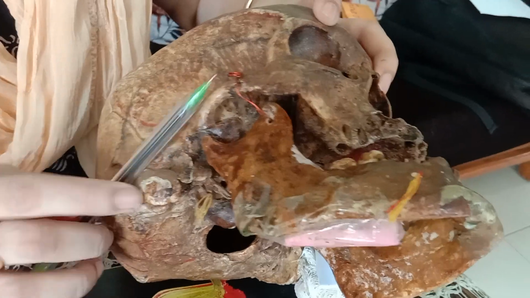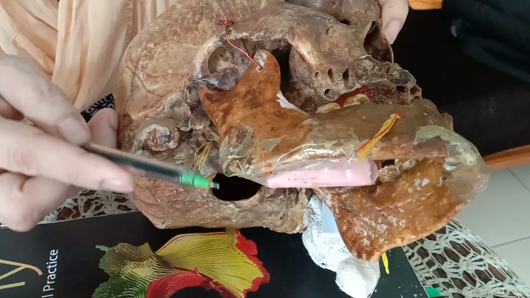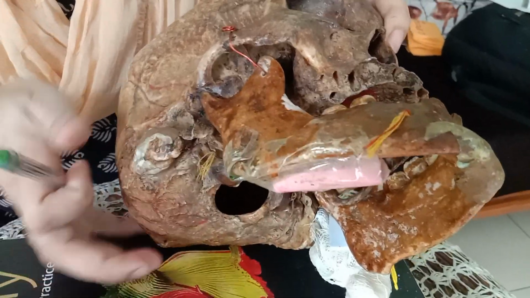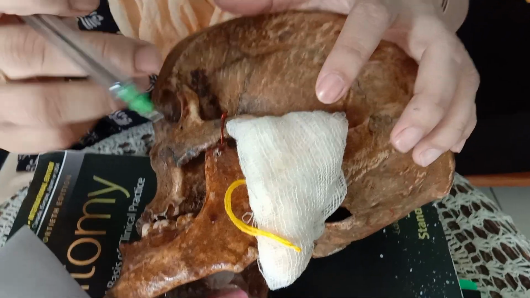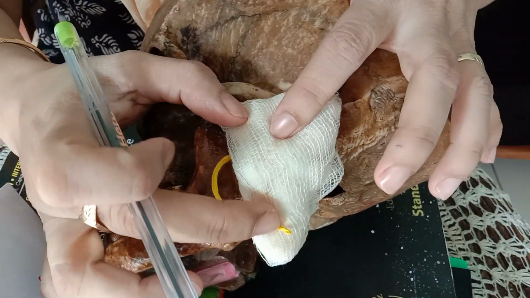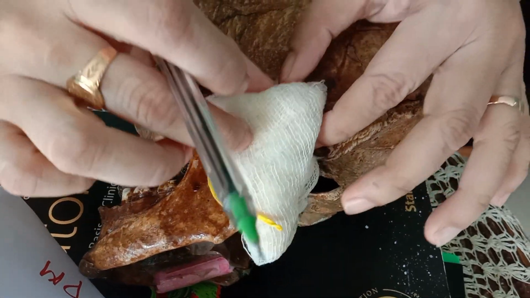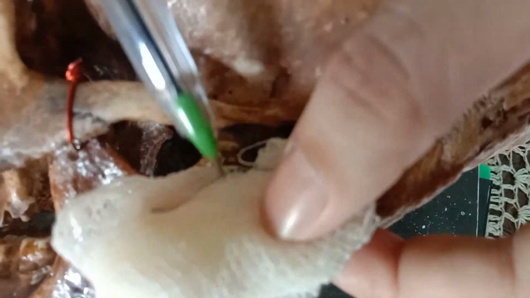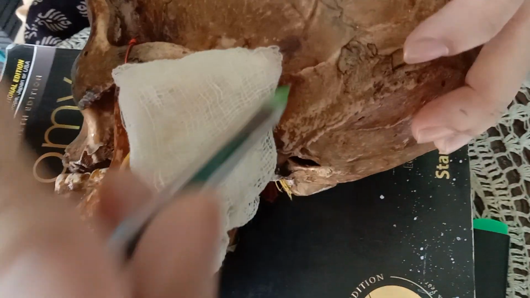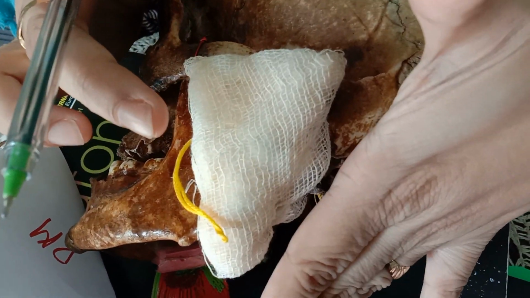Okay, so the base will be here. The apex will be crossing the angle of the mandible, and you can see here I have made a model of cotton and wrapped it with a gauze piece. So you can see here this is the base, and focus on this side, this is the base part, which will be more inside, and this is the posterior border, which will be along with the sternocleidomastoid muscle like this. You can imagine my fingers.